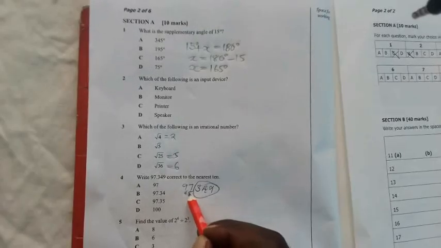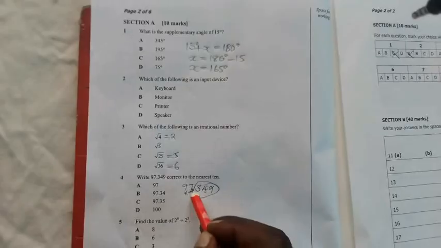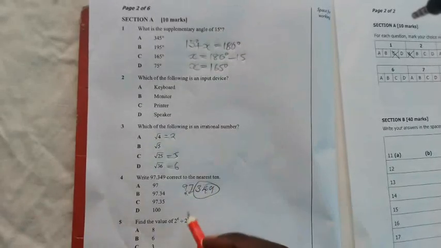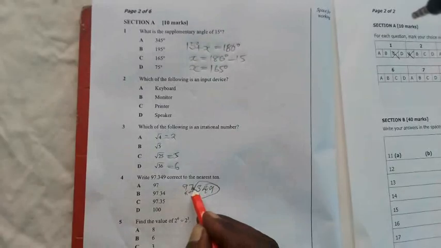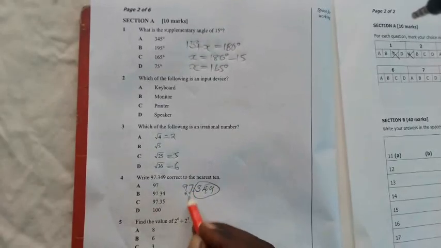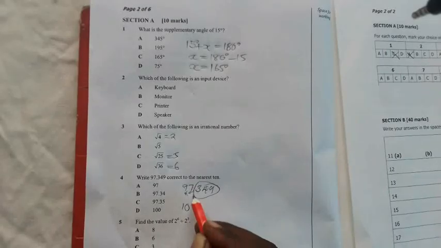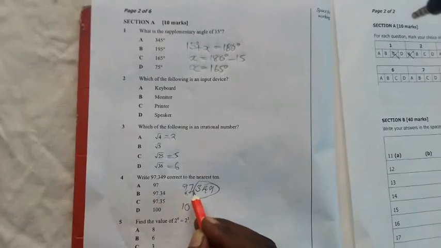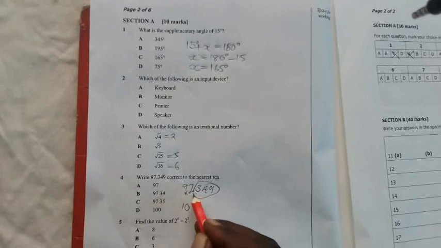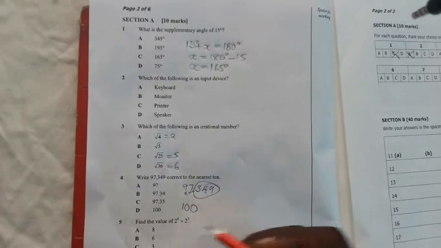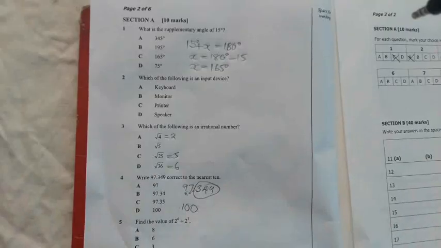Since this number is bigger than 5, that means I'm going to add 1 to 9. When I add 1 to 9, it's going to give me 10, so I'm going to write 10. And where there is 7 here, there should be a 0. Since this 7 is gotten rid of, then it's going to be 100. So the correct answer is D.